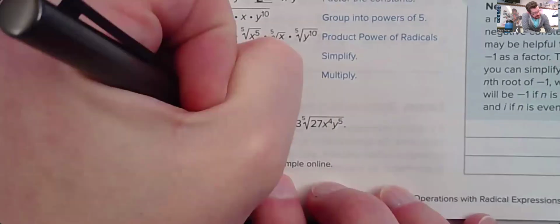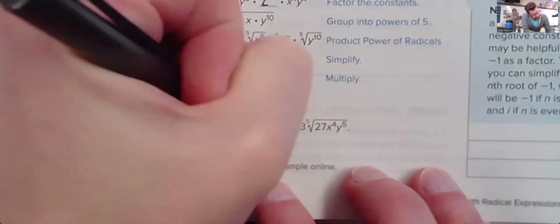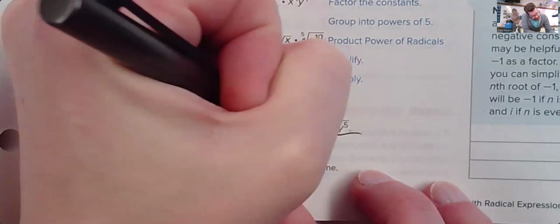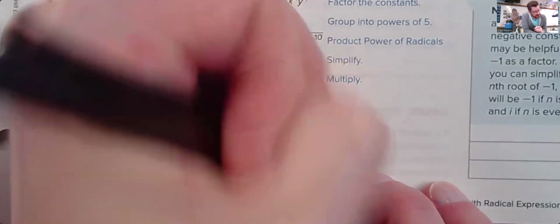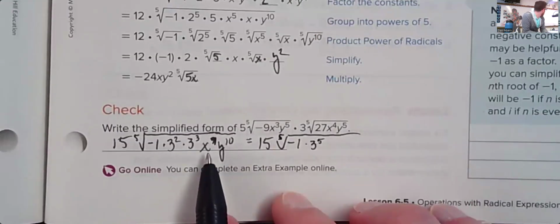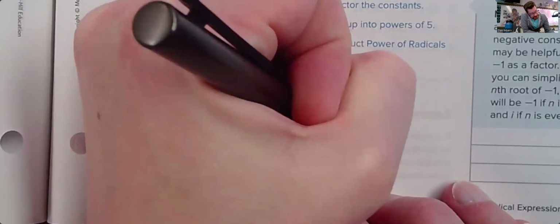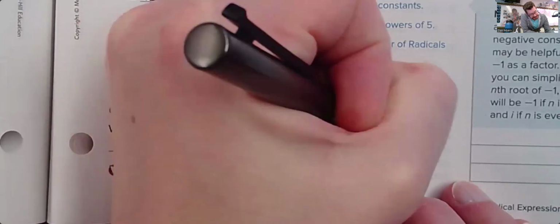So this is going to be equal to 15 times the 5th root of -1 times 3 to the 5th power. And then let's break apart x to the 7th to have a perfect fifth. What would that look like? Yeah, times x to the 5th times x squared, and then times y to the 10th power.